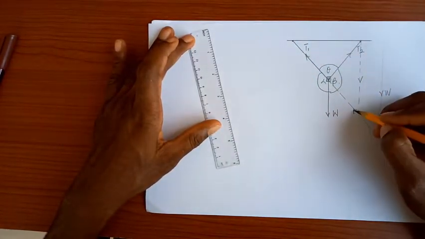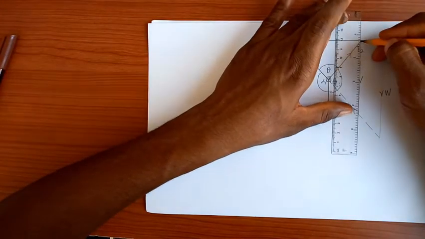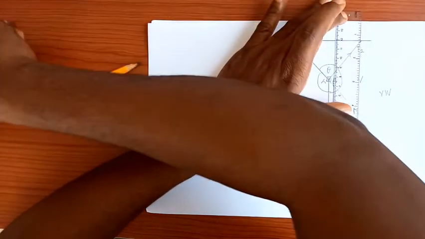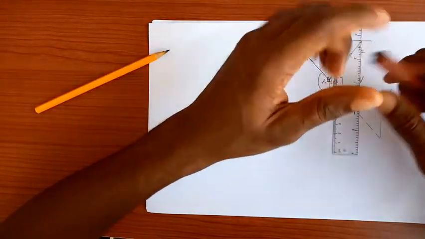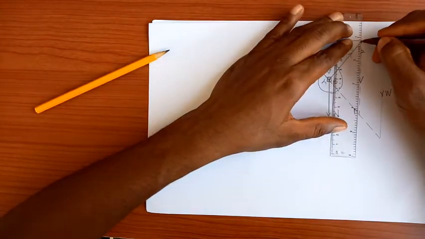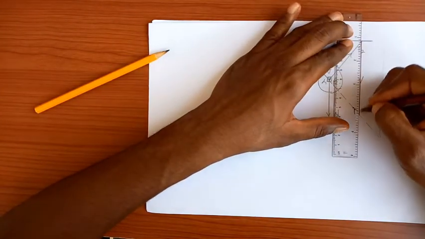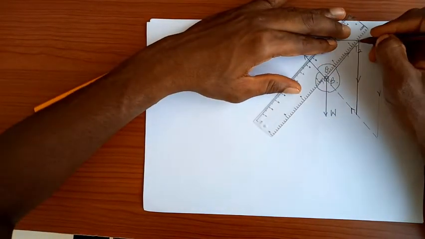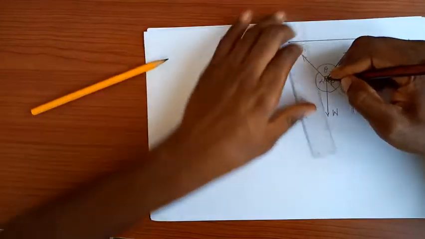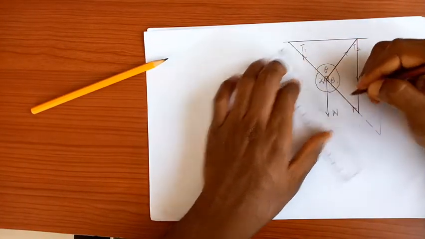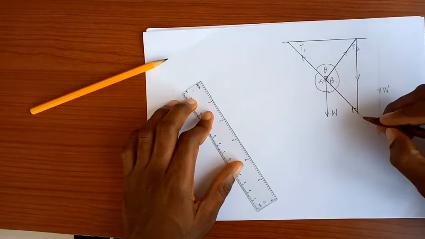So you can see we are developing a force triangle. We have one going here, can you see? Have another one going here. So you can see the force diagram. It follows a specific sense.